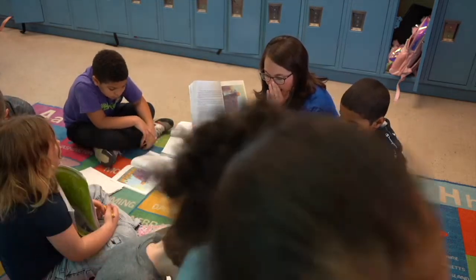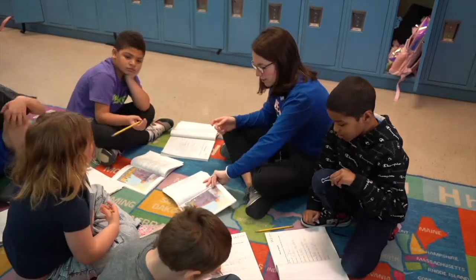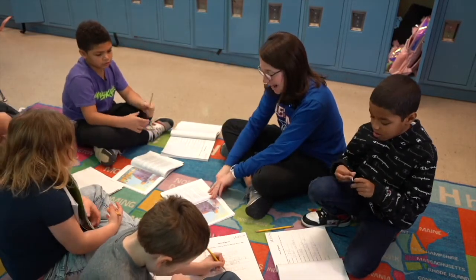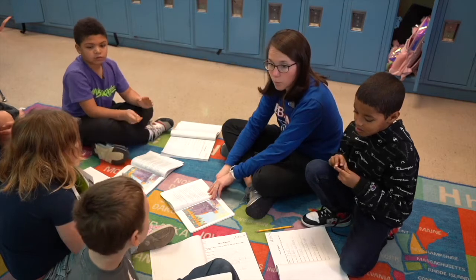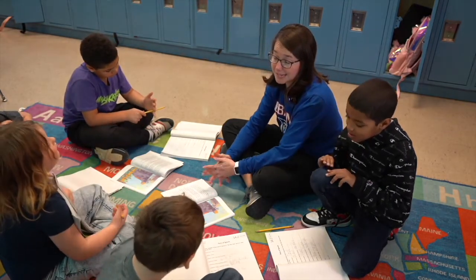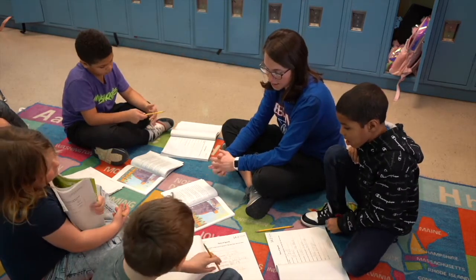All right, what are some verbs you see in there? Action words. Boat? King's boat. Well, boat is a noun. You could say sail, but sailboat is a noun.